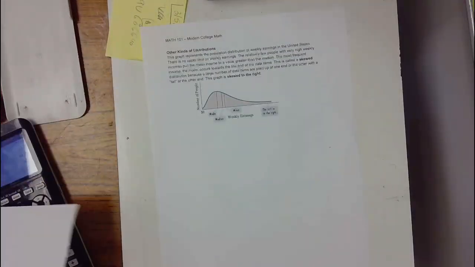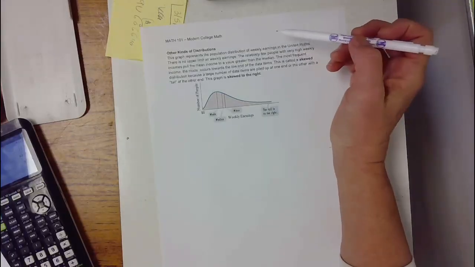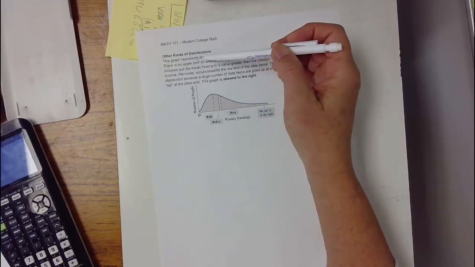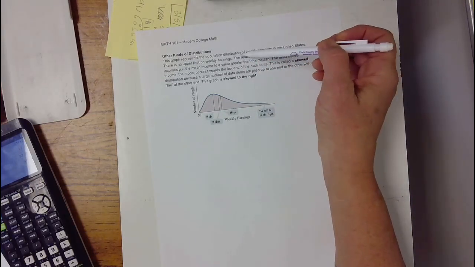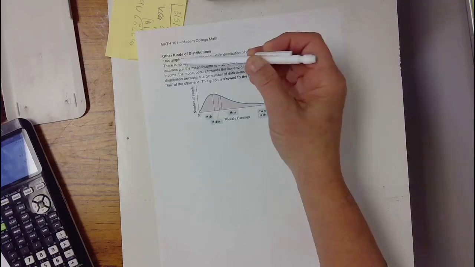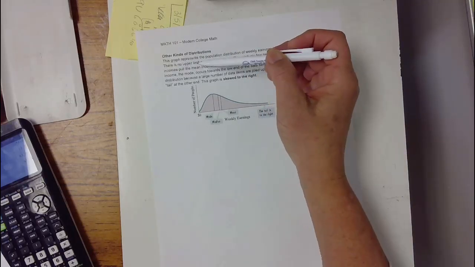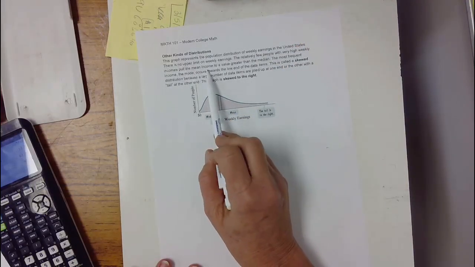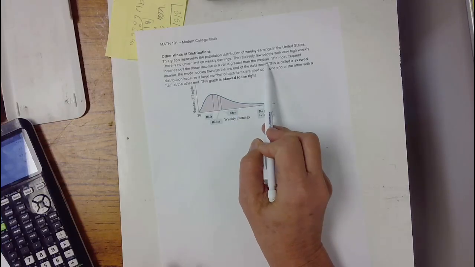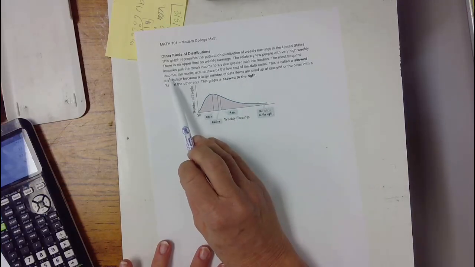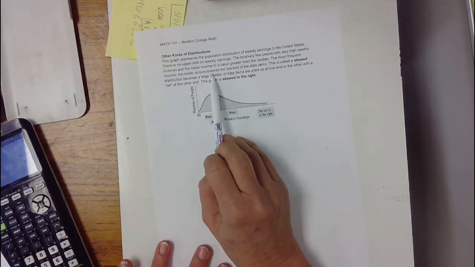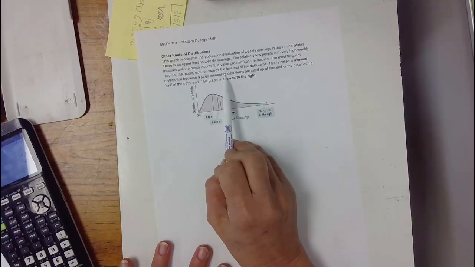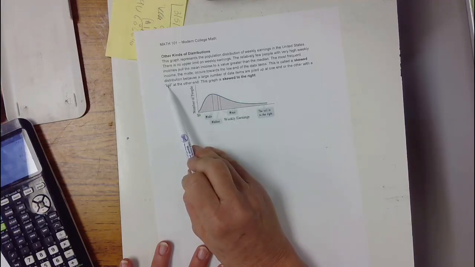So, the other kinds of distributions, this graph represents the population of weekly earnings in the United States, and there's no upper limit on the weekly earnings, and relatively few people have a very high weekly rate of income, and pull the mean. The weekly income pulls the mean to a greater value than the median, and the mode is the most frequent income. The mode occurs towards the low end of the data items, and it's called a skewed distribution because of the large number of data items piled up, with the tail at the other end.